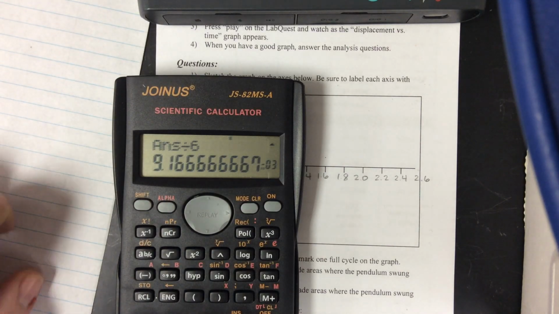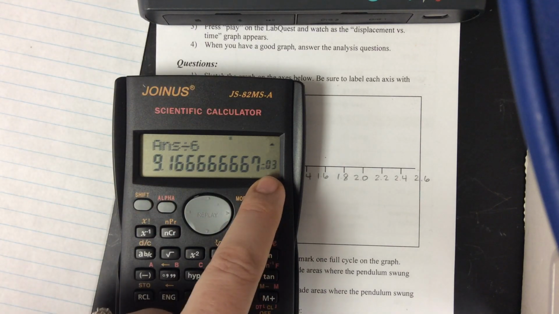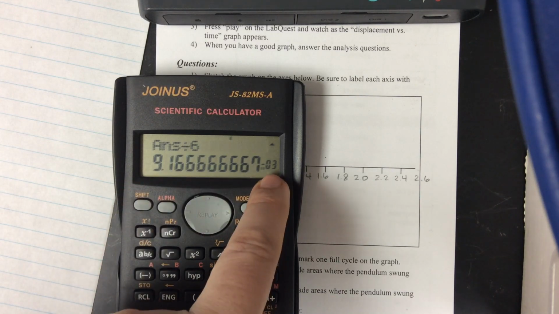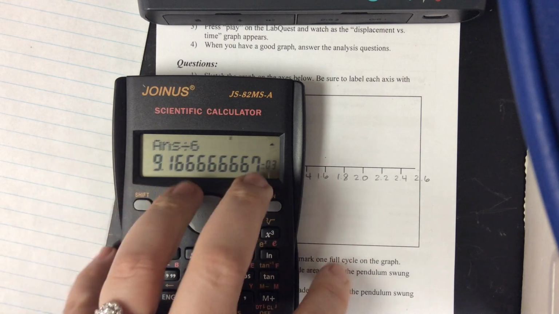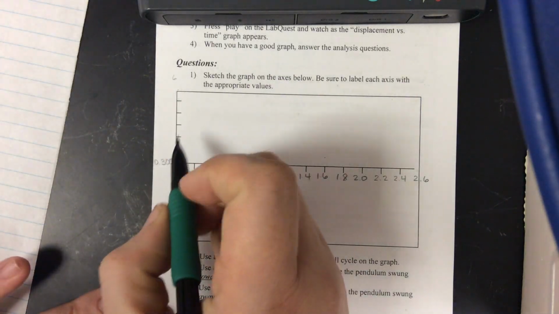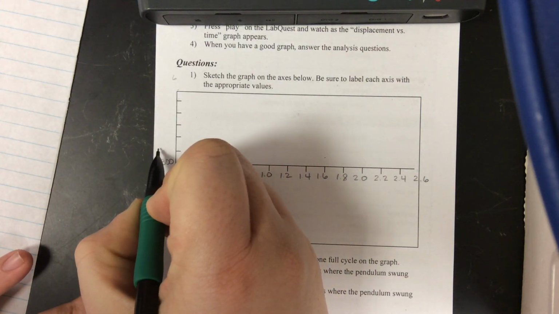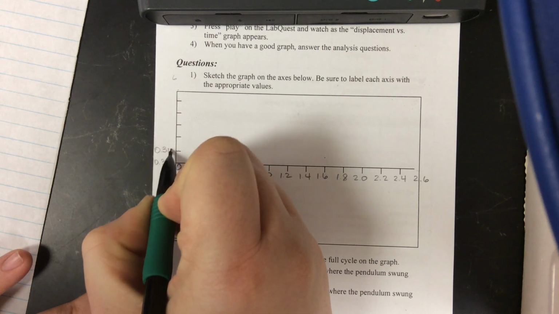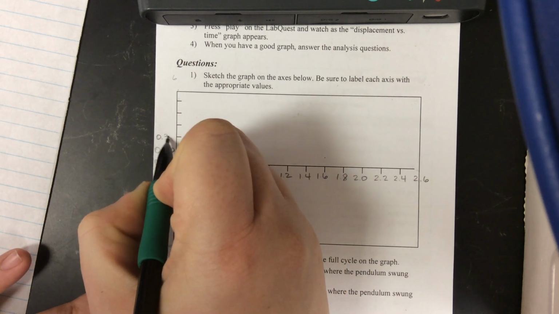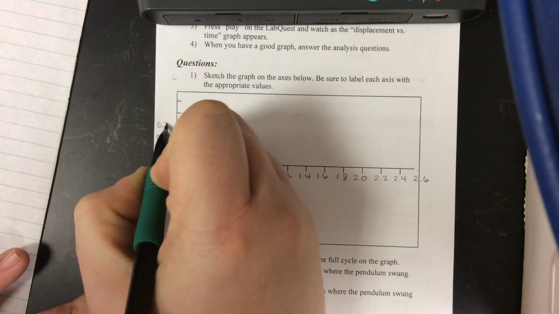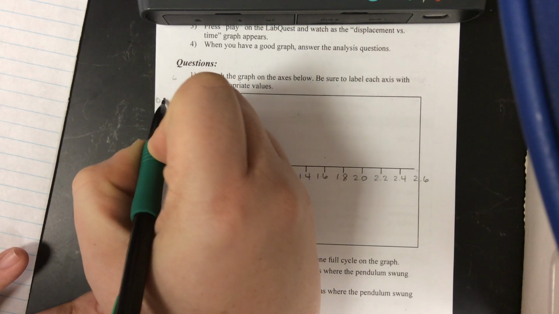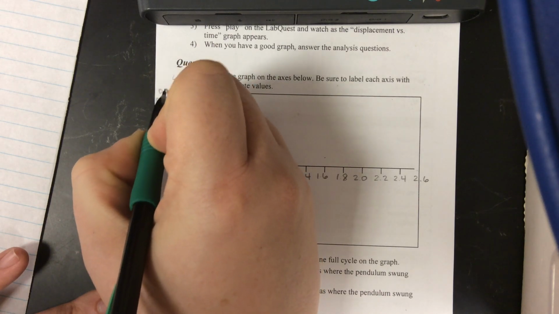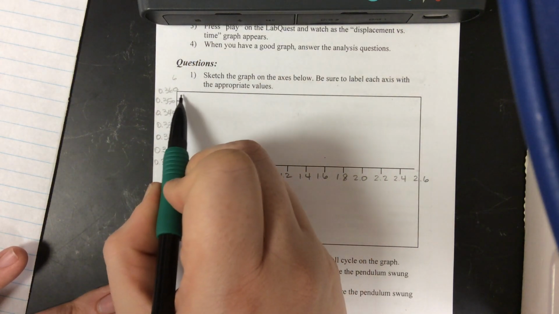Now that gives me some scientific number, 9.2 times 10 to the negative 3. I don't like that. I'm going to just round that to 0.01. So I can say 0.31, 0.32, 0.33, 0.34, 0.35, 0.360. So my high point is going to end up just below this top line.